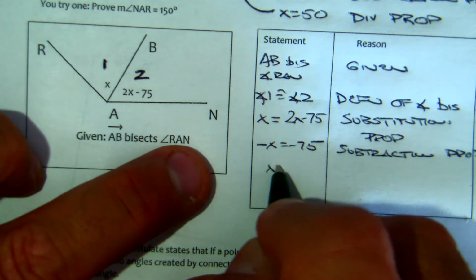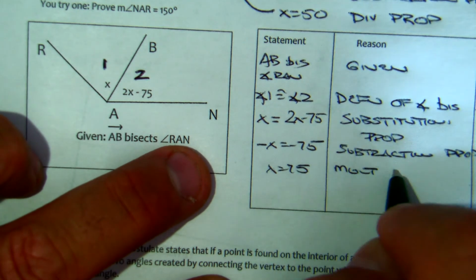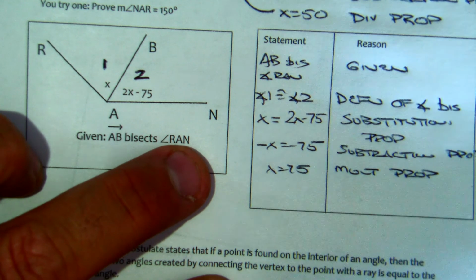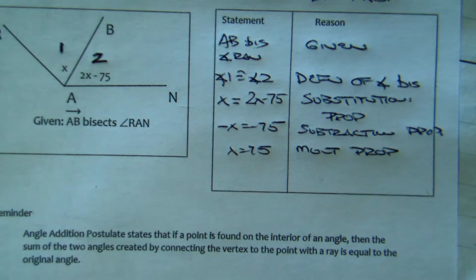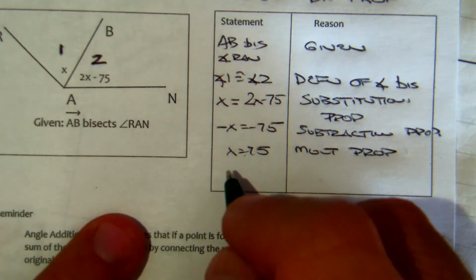And then x equals 75. All right. Now, here's the point I'm going to make, multiplication property. I could have gone with division property as well. So anytime you could have used subtraction, you can use addition. Anytime you could have used multiplication, you can use division. So they're interchangeable.